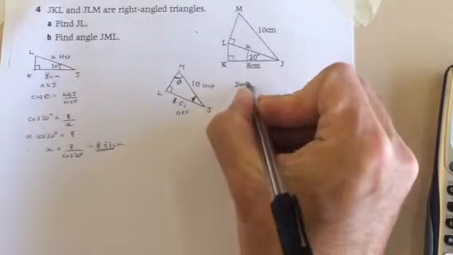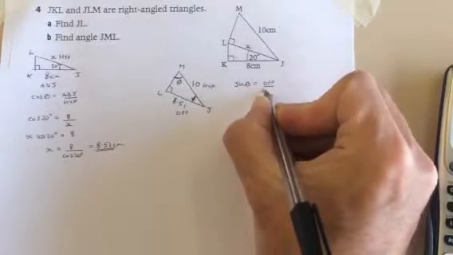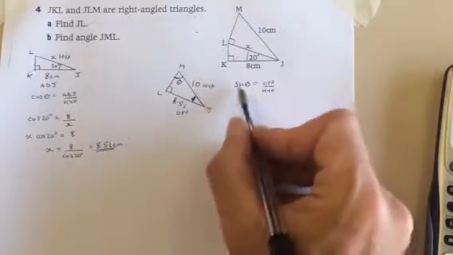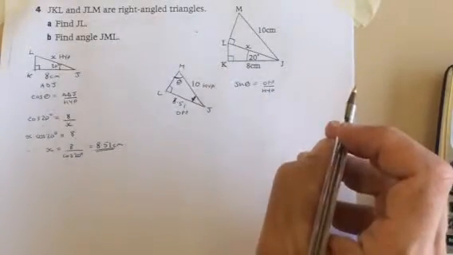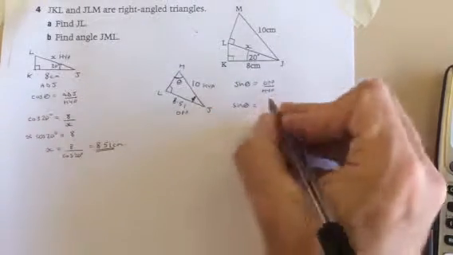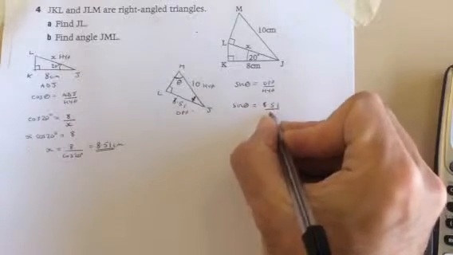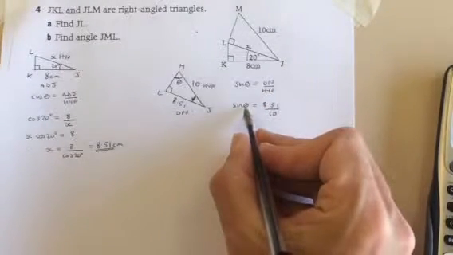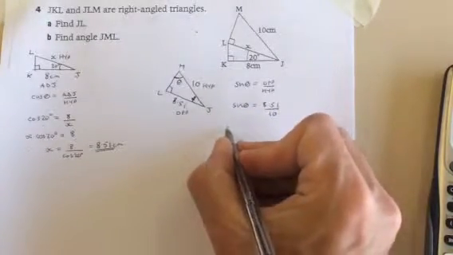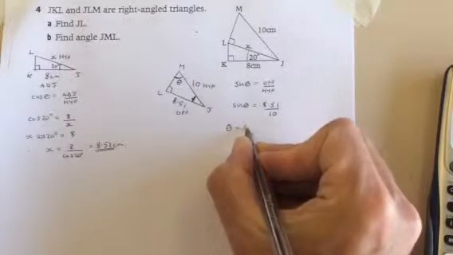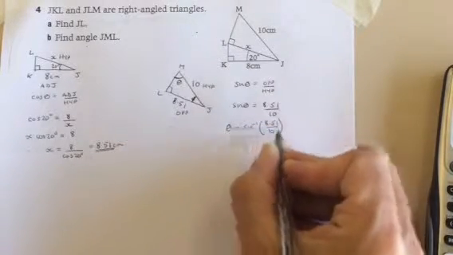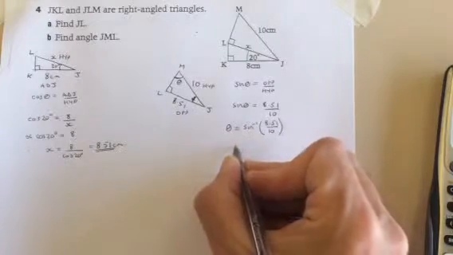So sine theta equals opposite over hypotenuse, because SOHCAHTOA, S-O-H. So sine theta, and I don't know what theta is, equals the opposite, 8.51 over 10. Now I'm trying to find the angle here. When I'm trying to find the angle, I want something that turns a ratio into an angle. So that is the inverse sine function. So theta equals sine to the minus 1 of 8.51 over 10. I do expect to see that written like that in your working.